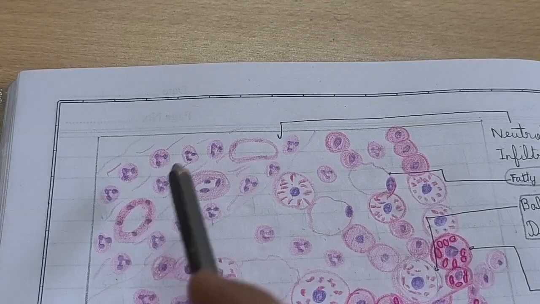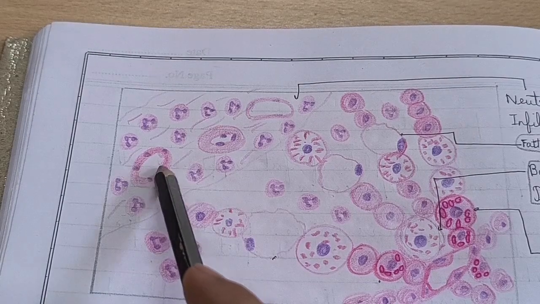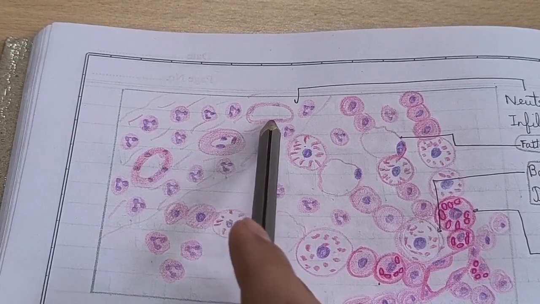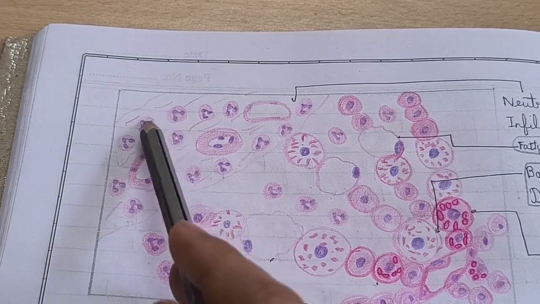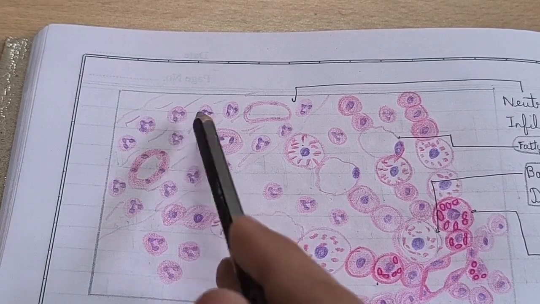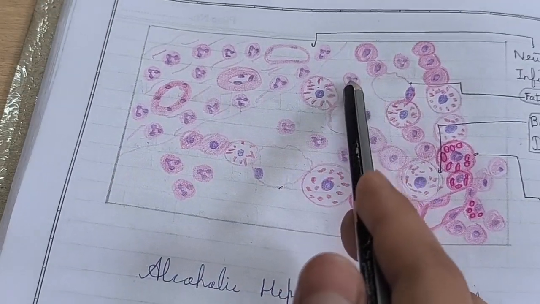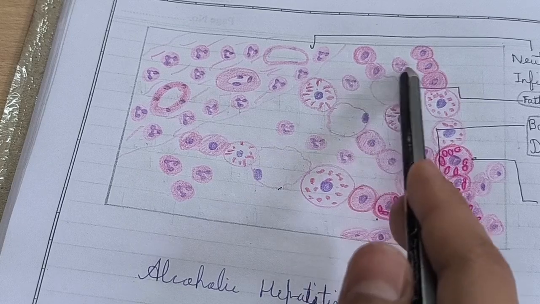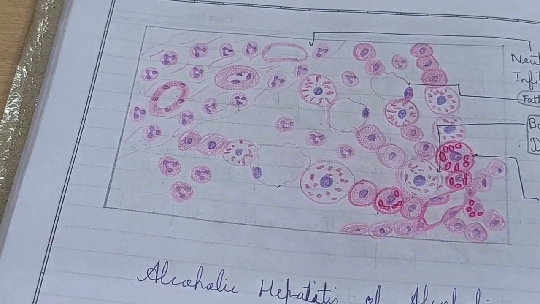Also see that this is a portal tract, where the hepatic artery, bile duct and portal vein are found. In this portal tract, neutrophils are found, so neutrophilic infiltration is present. Also in the spaces between the hepatocytes, a neutrophilic infiltrate is found. So these are all the abnormal findings.